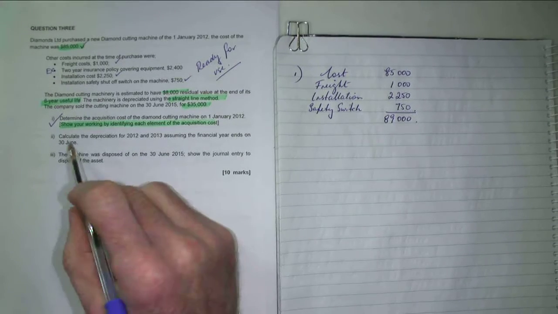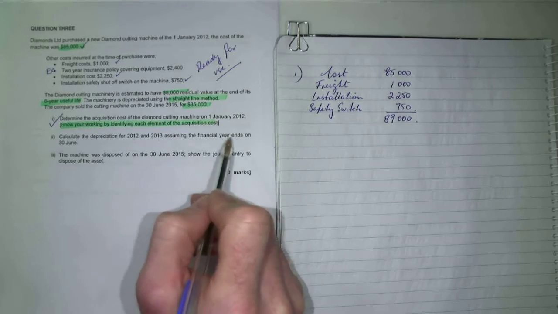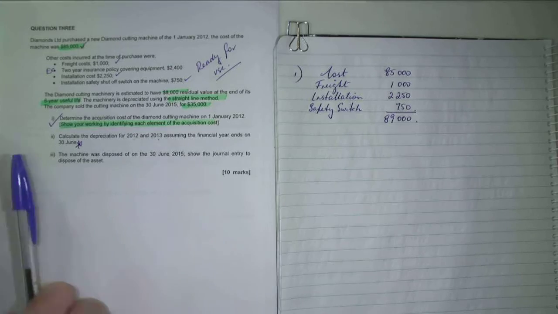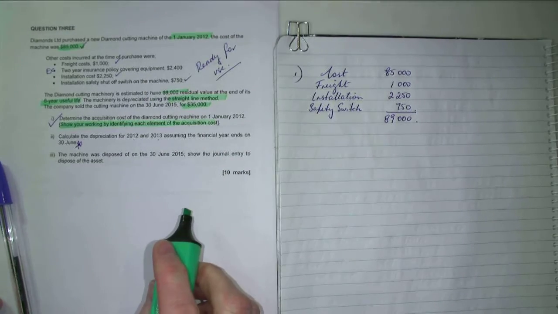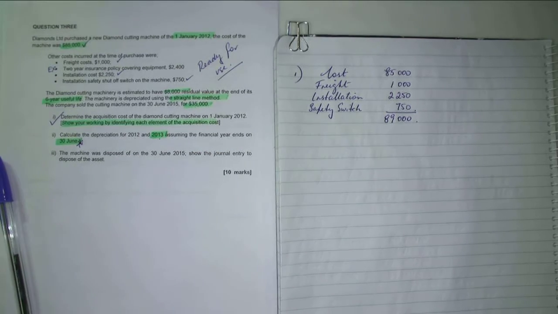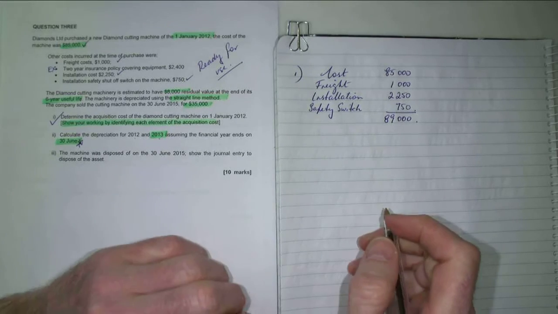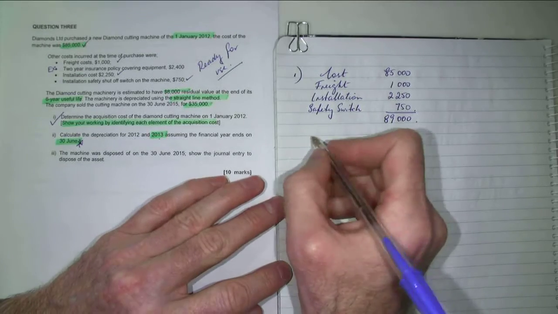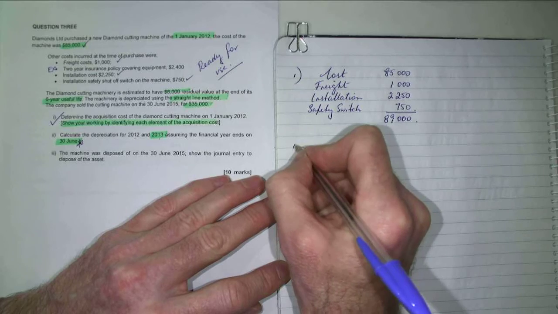It says in number 2, calculate the depreciation for 2012 and 2013, assuming the financial year ends on the 30th of June. Alright, so this becomes a date thing. Now remember, we purchased it on the 1st of January 2012, and we're doing the calculation to the 30th of June 2013. So you've got 18 months of depreciation. So what we need to do is calculate what an annual depreciation is, and then we've got 6 months.